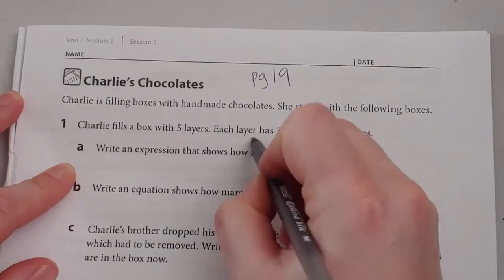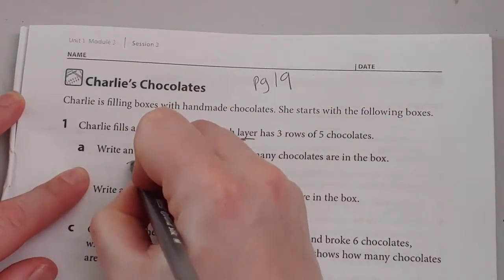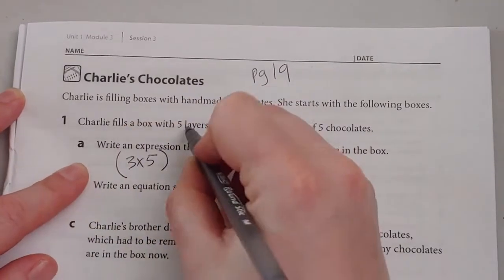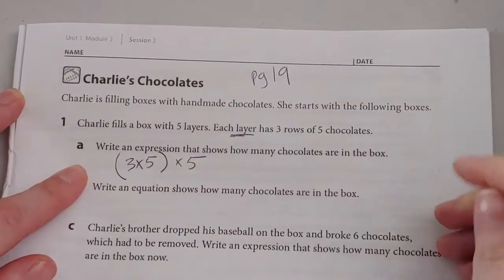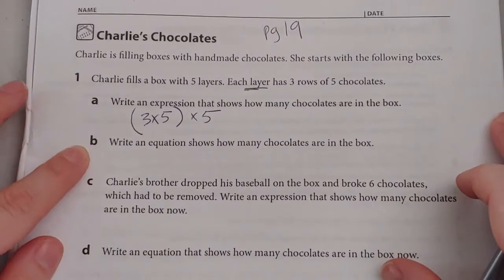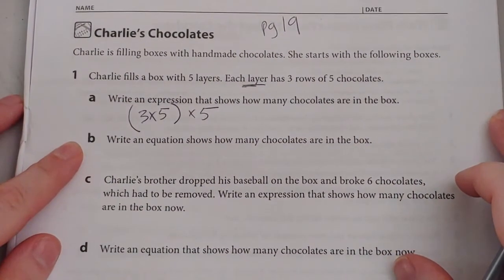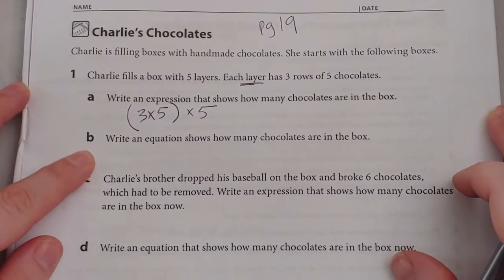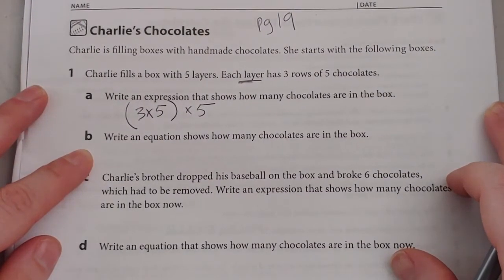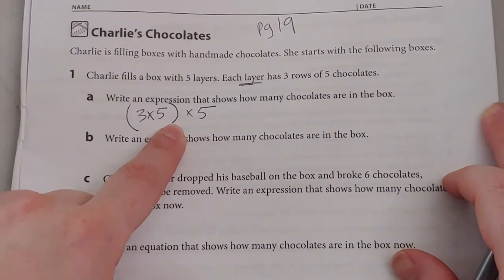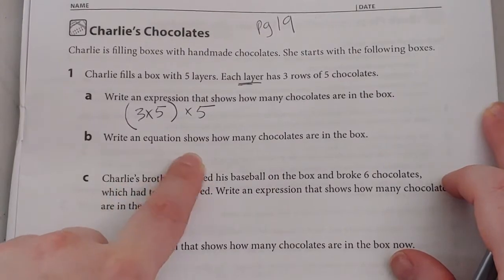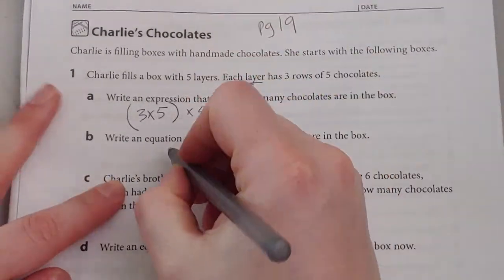So, each layer, right, so telling me this is the base, is 3 by 5 for 5 layers. All right. Write an equation to show how many chocolates are in the box. I had to look this up, friends. Expression, equation, not the same thing. This is an expression. An equation has an equal sign and an answer. So it should have just said solve. But that's all right. Here we are.